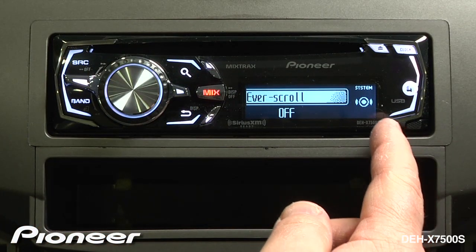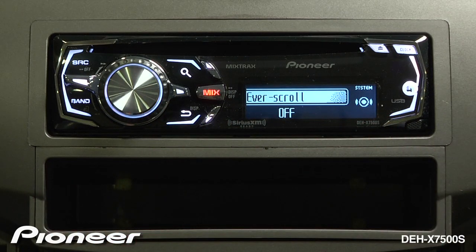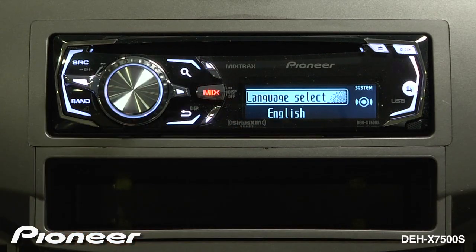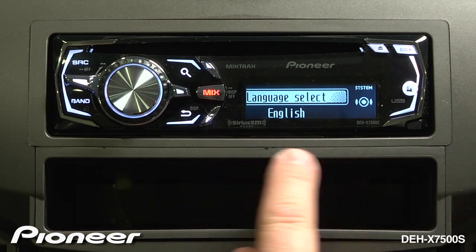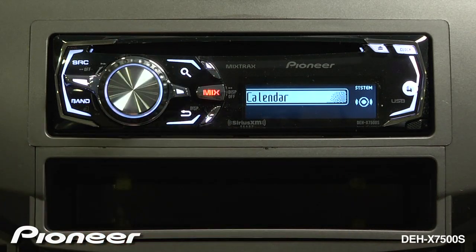Everscroll will show you MP3 ID tag information, and it will continuously scroll across the screen. You can turn Everscroll on or off. Next is our language select. We have a number of different languages to choose from. For right now, I'm going to stick with English. And we're back around to our calendar.